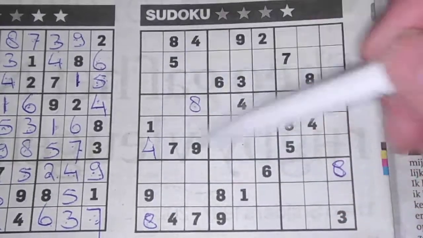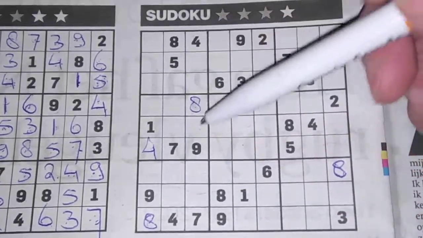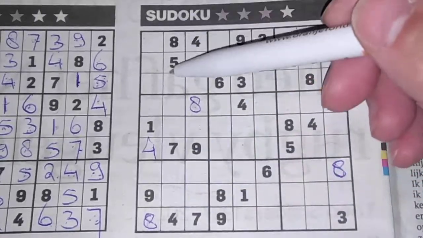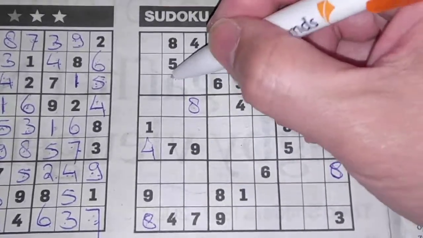A 9 in this column, a 9 in the third column, so in the column between, the only place for the 9 should be there.